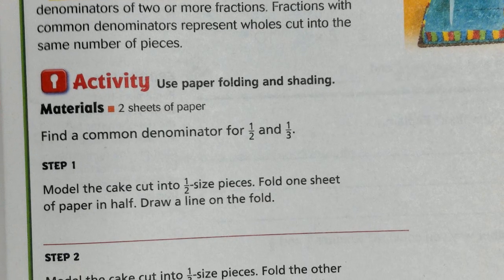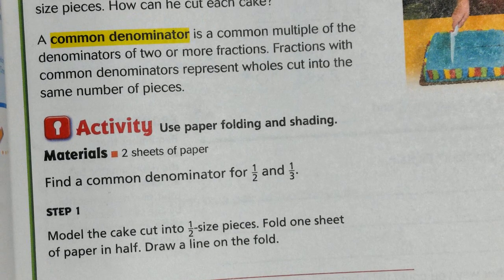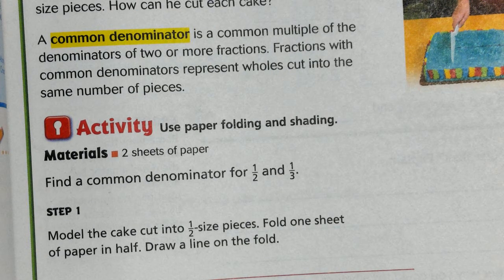All right, so sometimes I need to find equivalent fractions in order to work with a fraction, in order to be able to compare it, in order to be able to add it or subtract it.